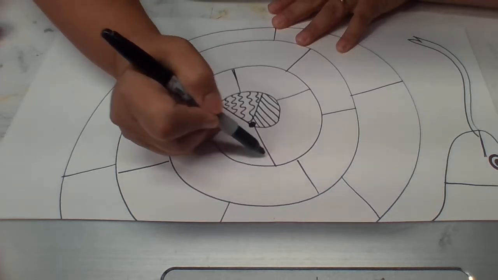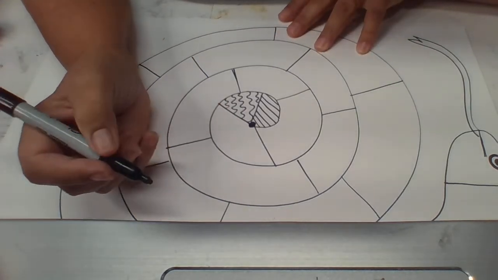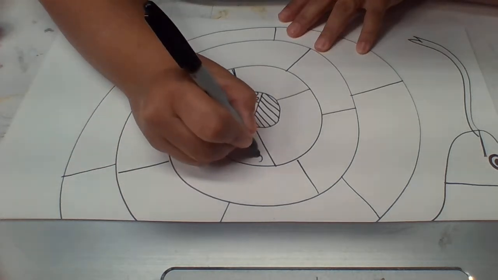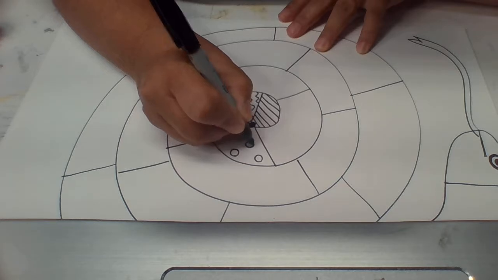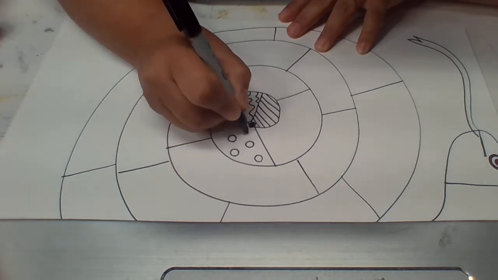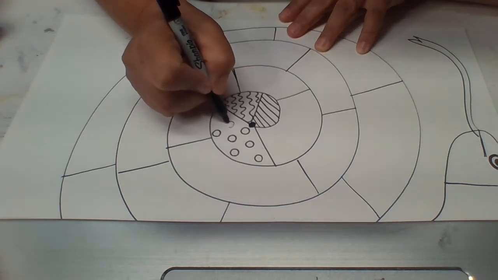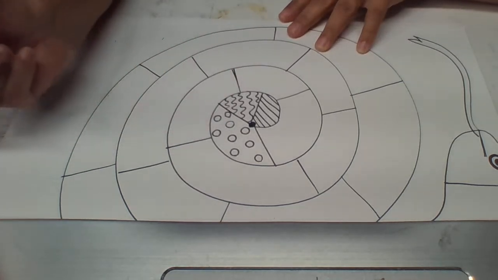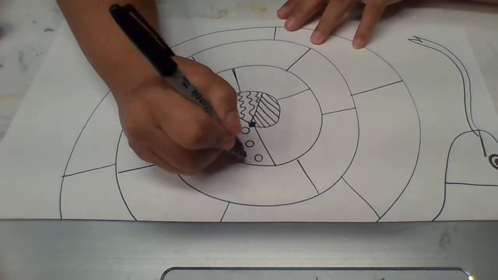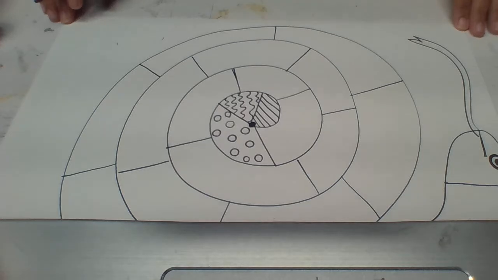Look at this big section here. What kind of lines can I make here? Well, I could make circular lines, which turns out to be big circles. Big, beautiful circles. So this line just goes into a circle. And I created a shape. I created a circular shape. And I like the way that looks on my snake.